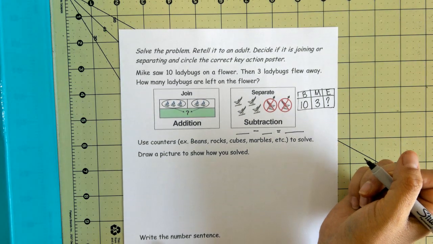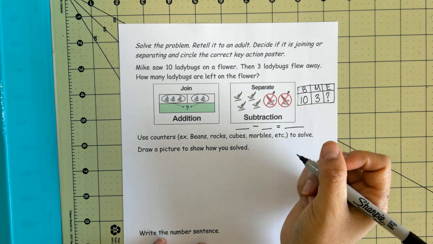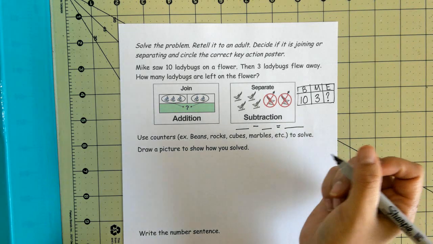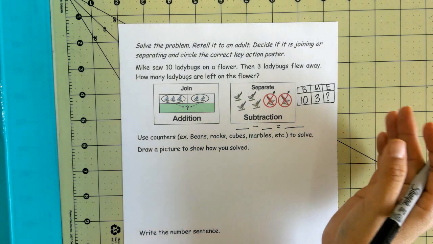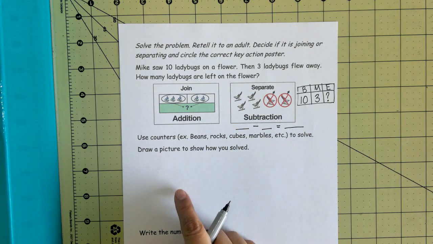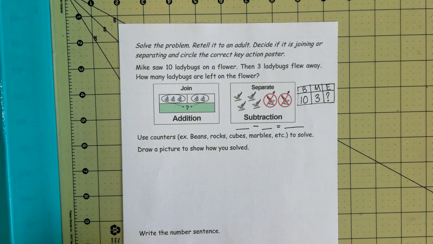So now at home, I want you to use some counters. It could be beans, little toys, Legos, anything you have to act it out, to solve the problem. And then I want you to draw me a picture and write your number sentence. You can post it back to me. Take a picture and post it for me on either Class Dojo or on our Google Classroom.